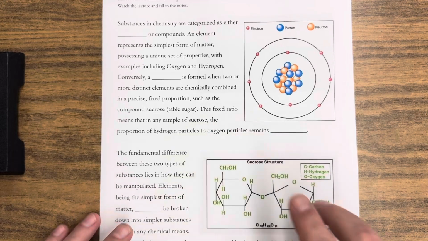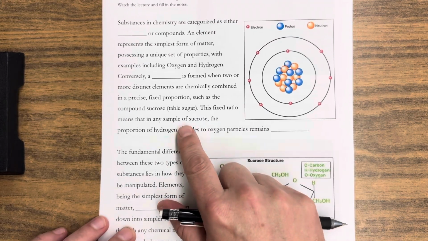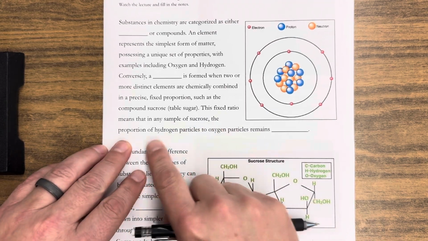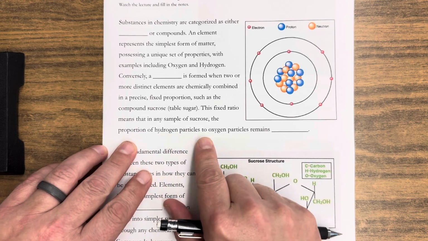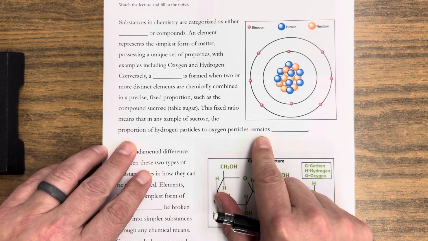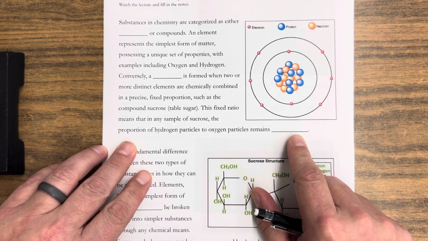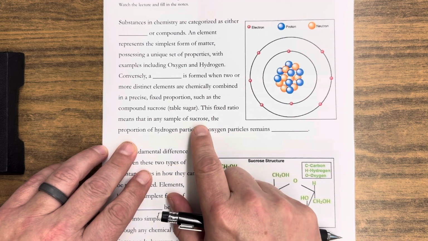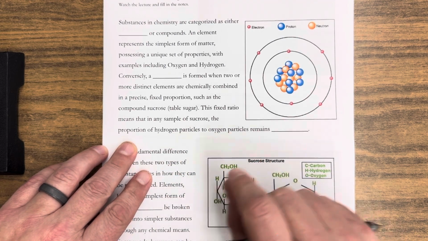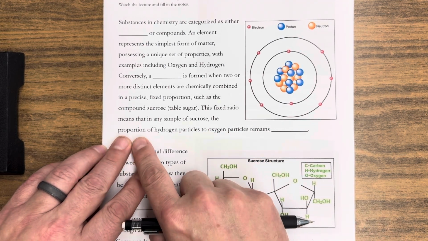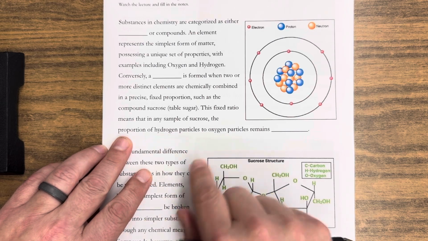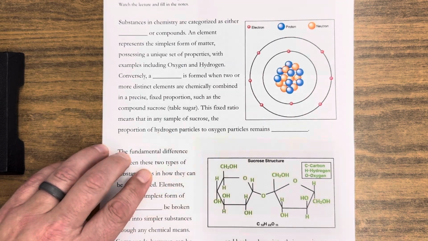This fixed ratio means that in any sample of sucrose, the proportion of hydrogen particles to oxygen particles remains constant. So again, if I take one bit of sugar and compare it to another bit of sugar, it's got the same proportion of hydrogen to oxygen, which are elements.